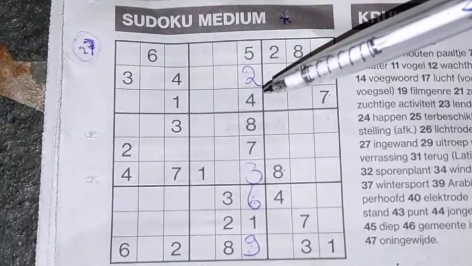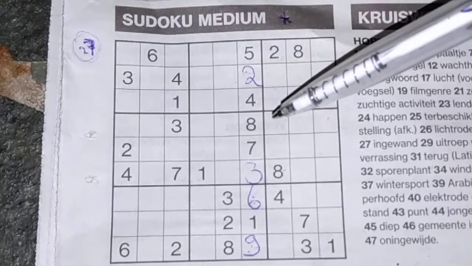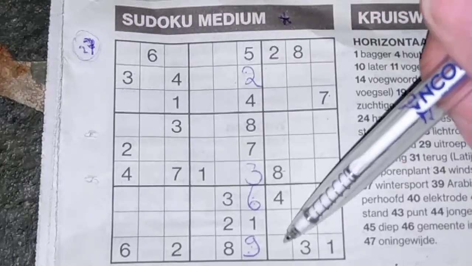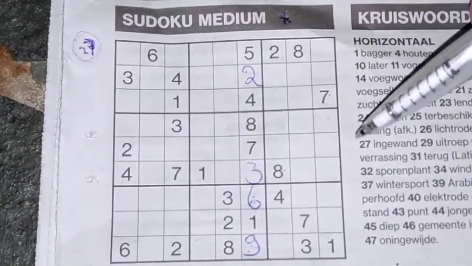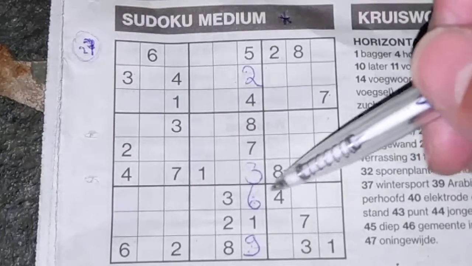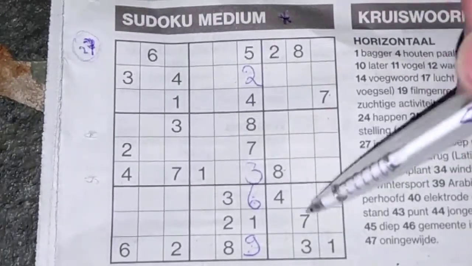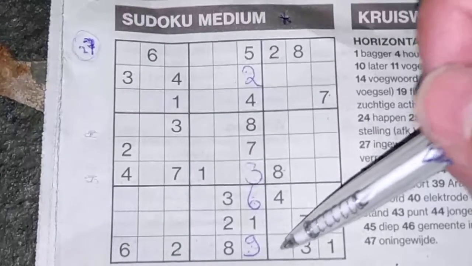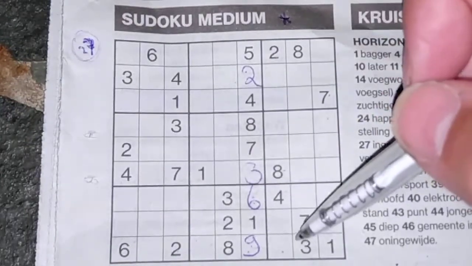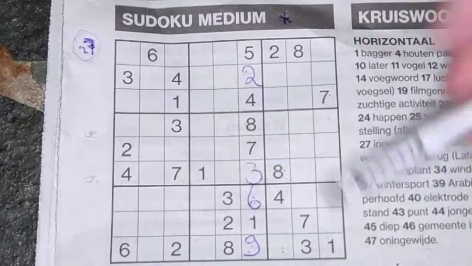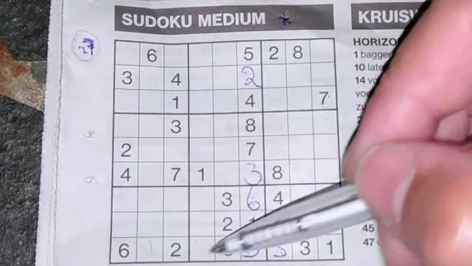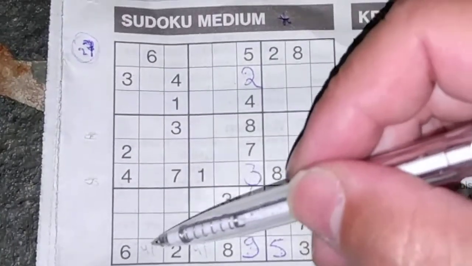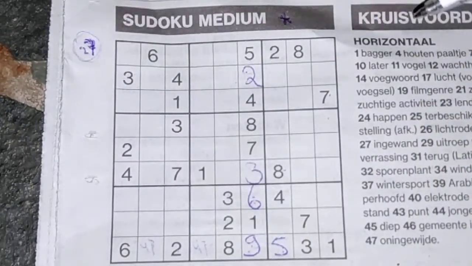Then 3 missing numbers in the last row. 2 of those missing numbers are the 4 and the 7. We have a 4 and a 7 in this big square, so no 4 and 7 in this box. That means 1 digit left in this row for the number 5. Here we have the 4 and a 7. I mark these for you so you can follow this easier.